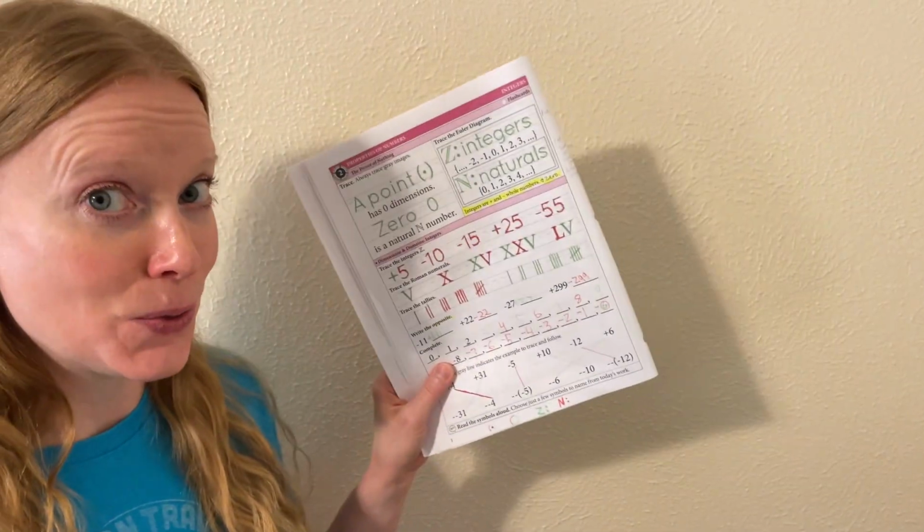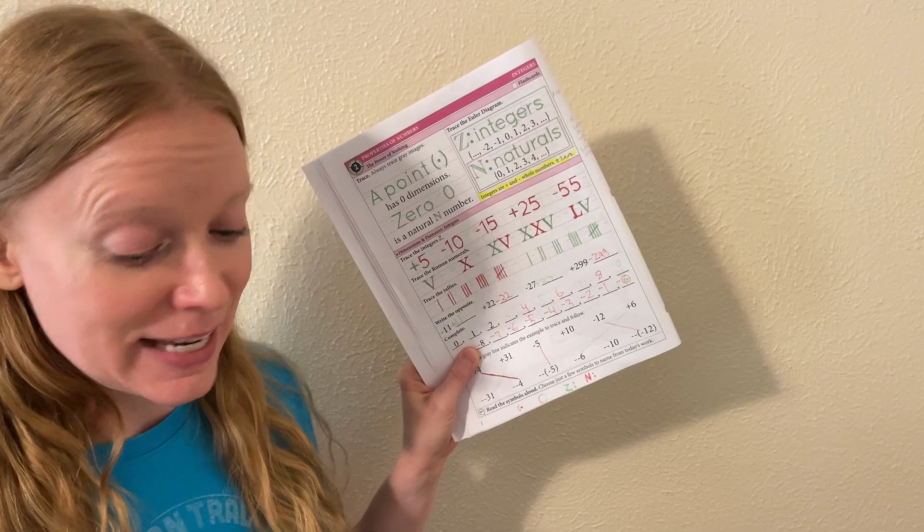What's the definition of a point? A point is that which has no length, no width, no height. And a point is represented by a dot. We know that.